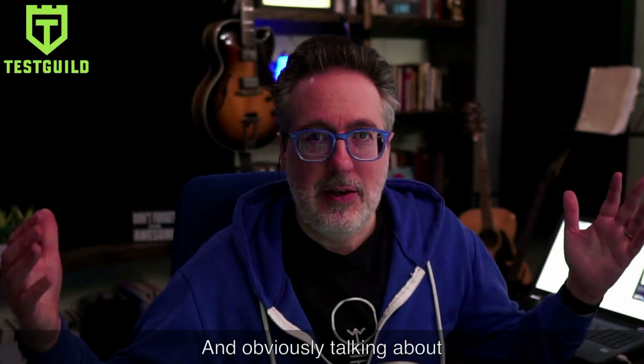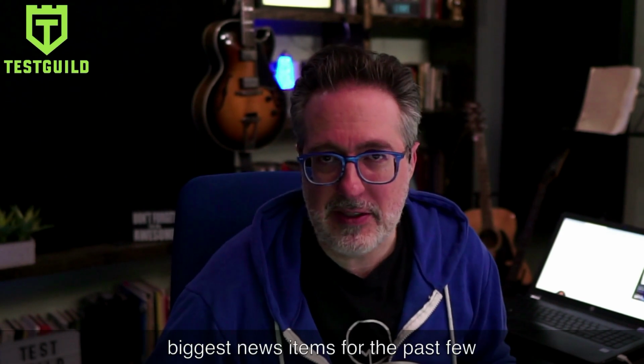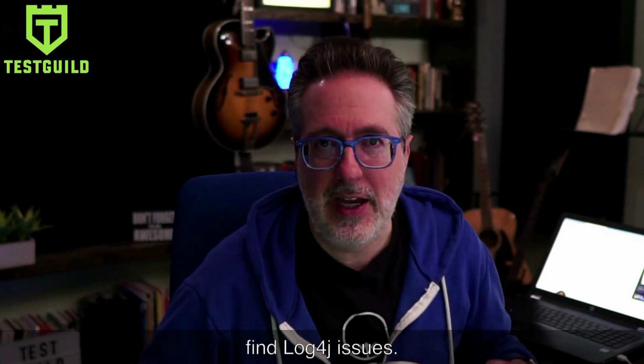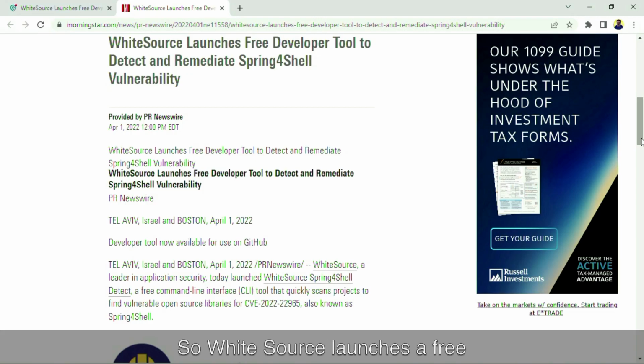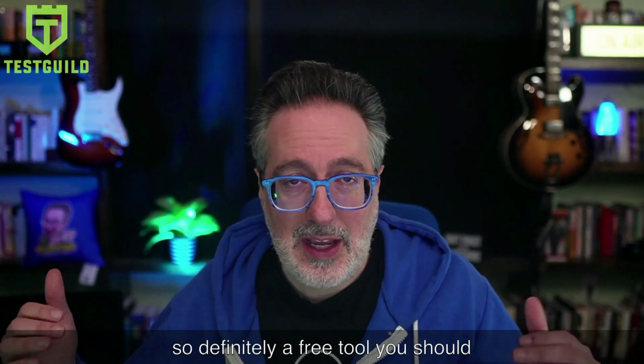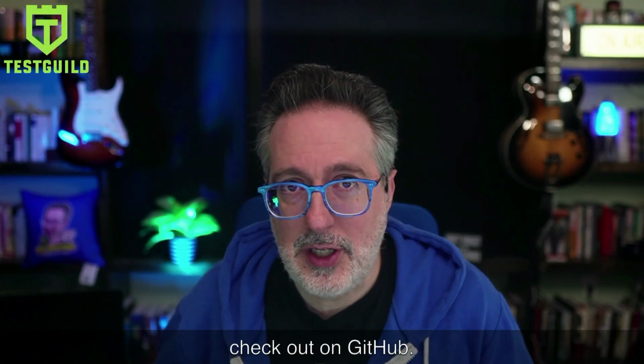And obviously, talking about security, Log4j has been one of the biggest news items for the past few months, and WhiteSource has actually come up with a free resource to help you find Log4j issues. WhiteSource launches a free developer tool to detect and remediate Log4Shell vulnerabilities. Their Spring4Shell Detect is a free CLI tool that quickly scans your projects to find vulnerable Spring4Shell versions containing the following known CVEs. So definitely a free tool you should check out on GitHub.